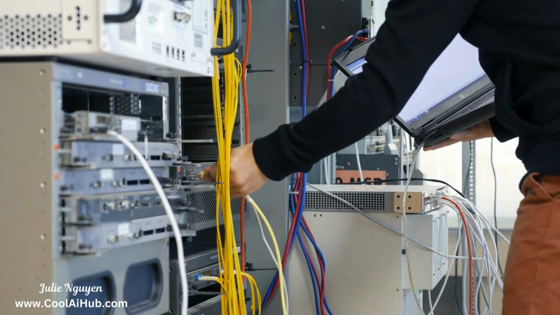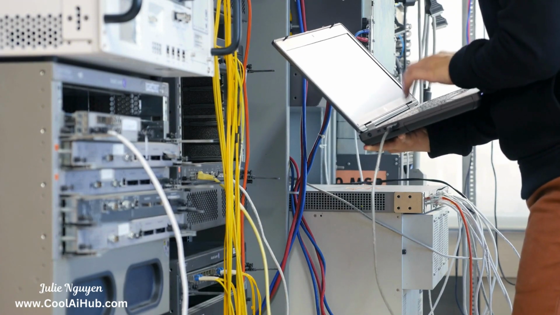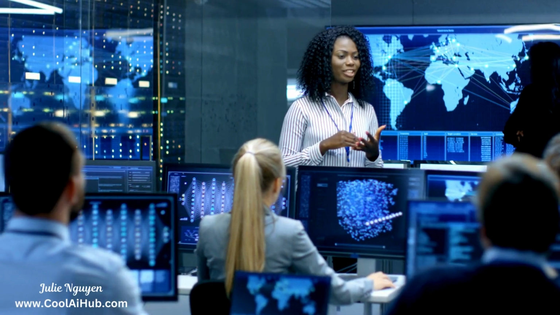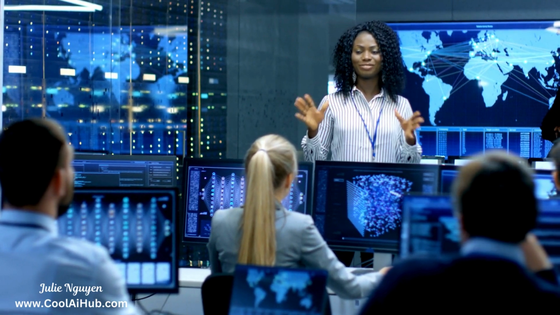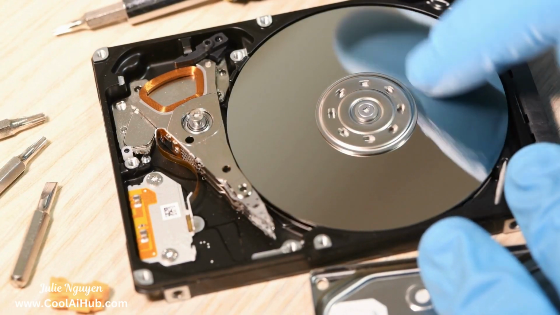Data migration can be a complex and risky process. There are many factors to consider, such as data integrity, downtime, and security. A well-planned and executed data migration can help businesses save money, improve efficiency, and reduce risk. However, a poorly planned migration can lead to data loss, system downtime, and security breaches.